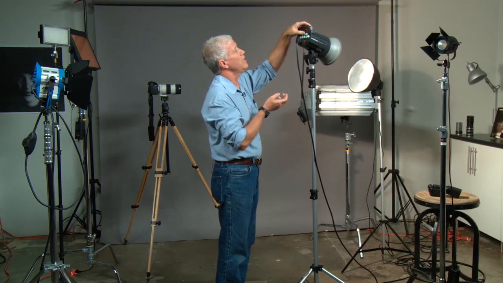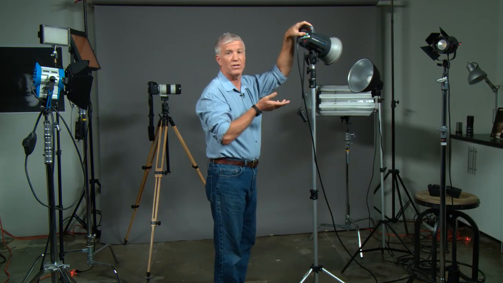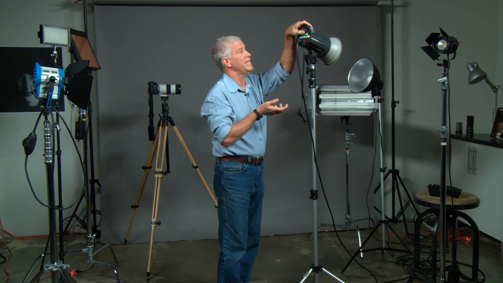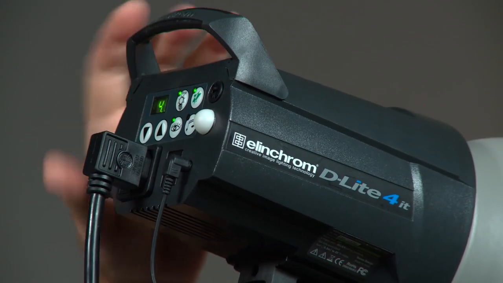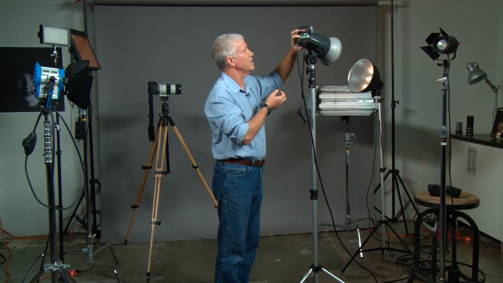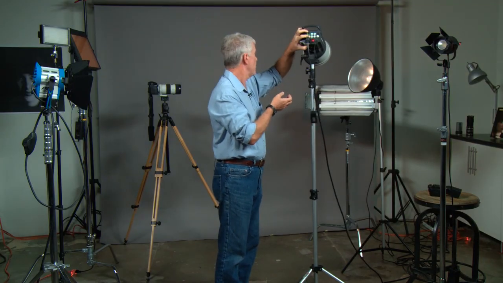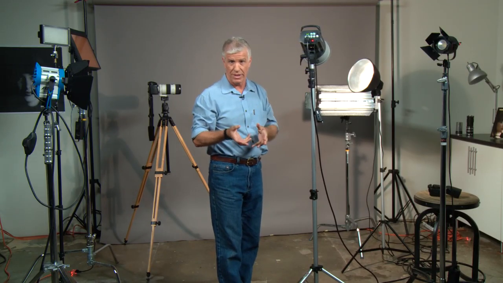You can control the modeling light. You can turn it off, which is practical in a lot of situations when you don't need it. You can do it as a ratio to the power of the flash, so that when I turn the power up and down, you can see that the light dims or comes back up based on the power of the flash. That ratio helps you use multiple units and be able to see what the effective difference between two units at two different power levels might be.